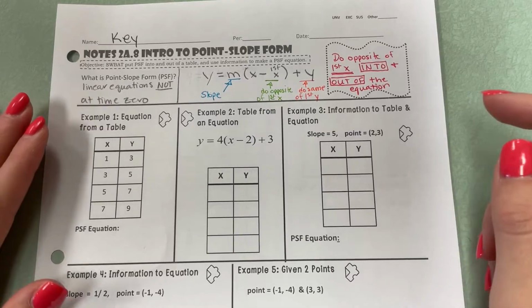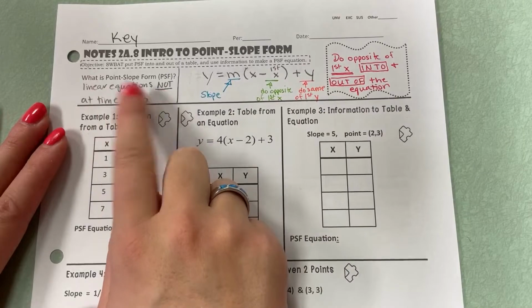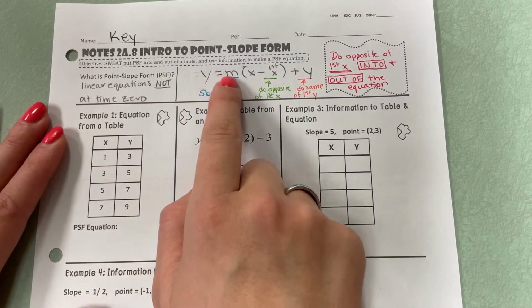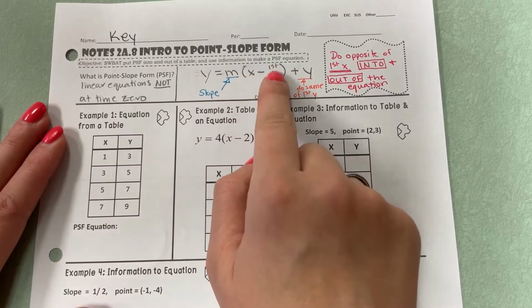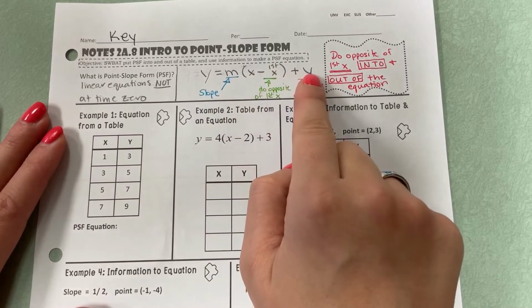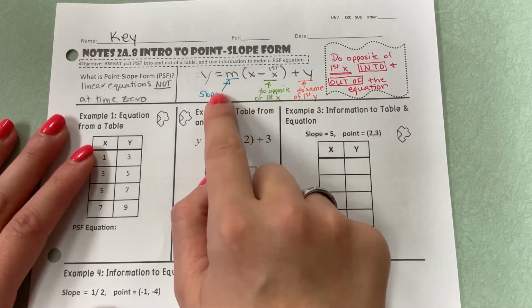All right, so here we have an intro to point-slope form. Point-slope form is linear equations not at time zero. So we have y equals m times x minus our first x, then close the parentheses, plus y. That m is still going to be our slope. That number in front of x is still our slope.